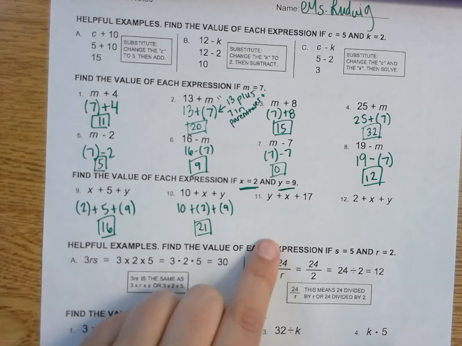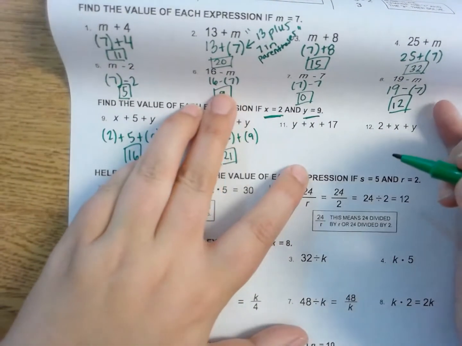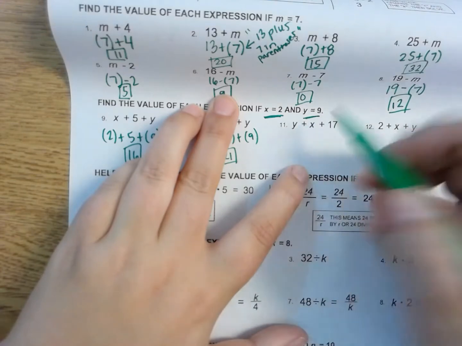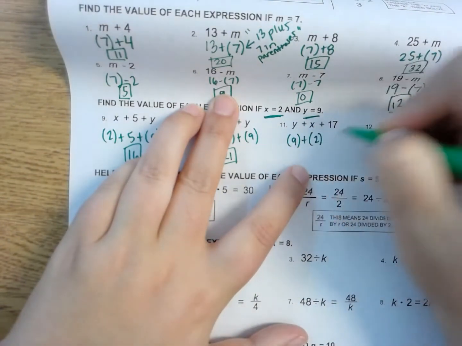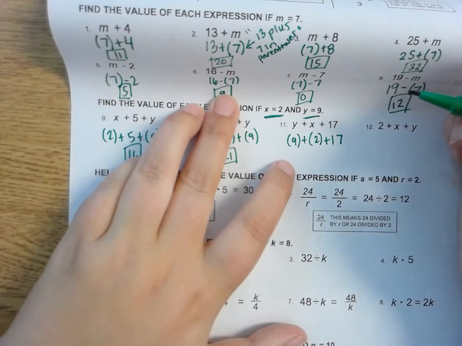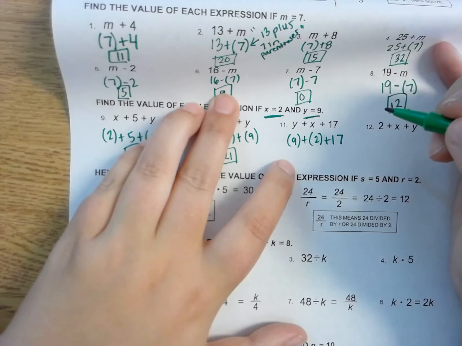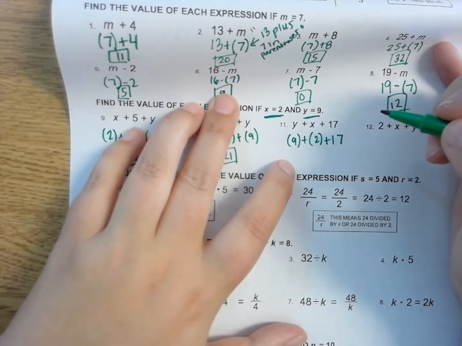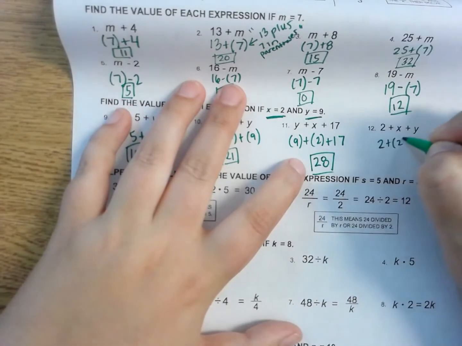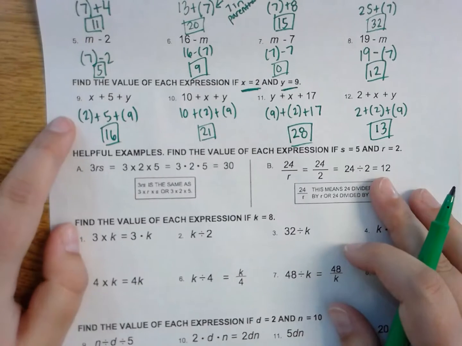Calling some other random people. Let's see, Nevaeh, what did you get for number 11? What would you write down? I would put 9 in parentheses plus 2 in parentheses plus 17. Okay, do it real quick. Take 10 seconds. Good. 9, next one. 13? Good. Good.